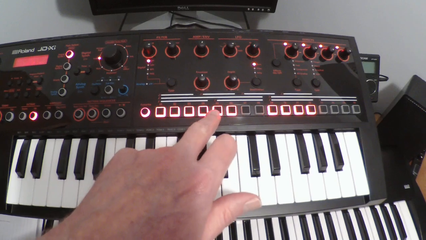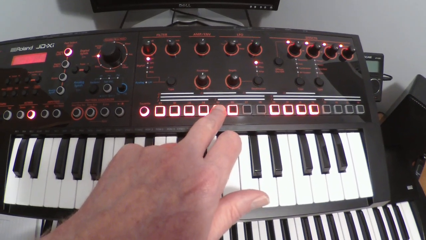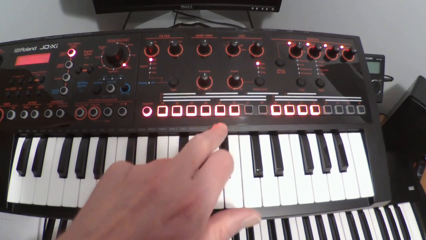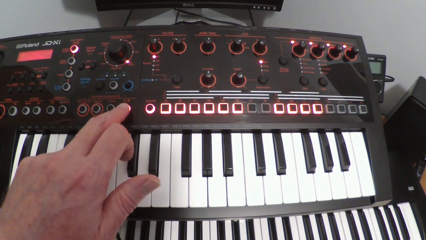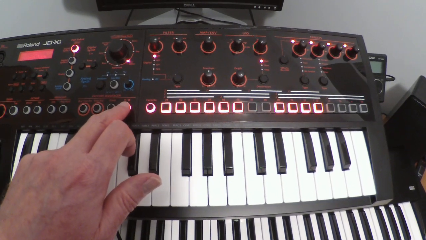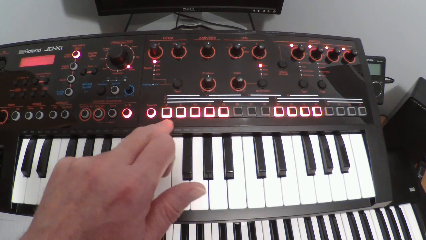And then that goes straight into, I've got this set up on sequences 5 and 6, which is like the main verse of the song. So it goes into sequence 5, and then straight into sequence 6.